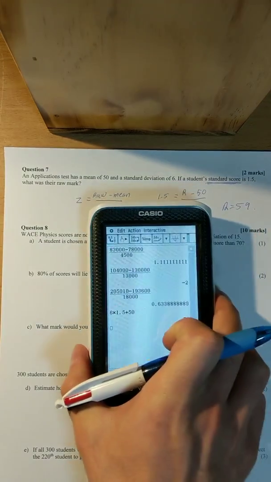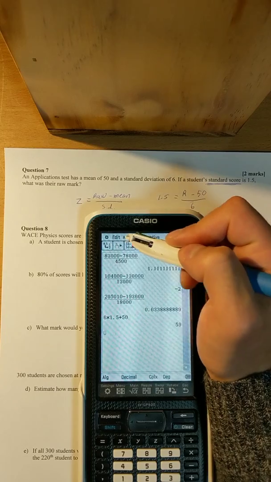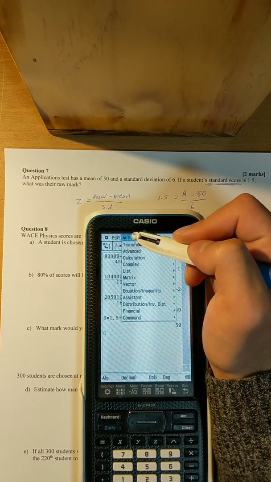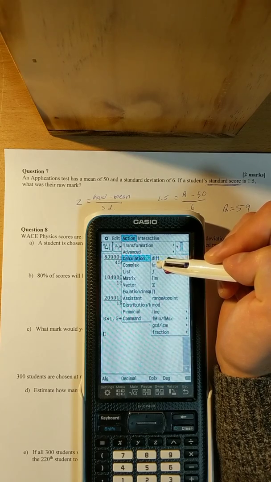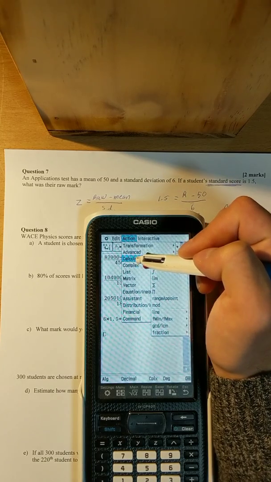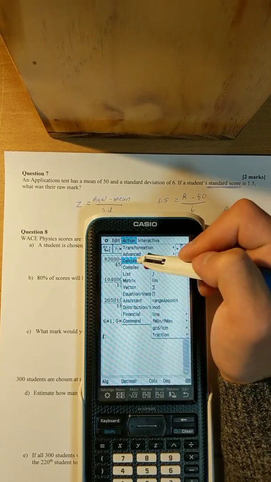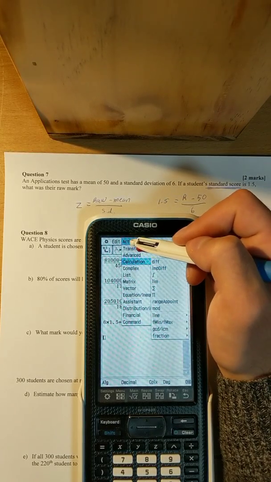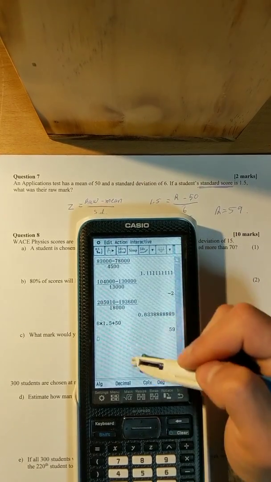I can also, maybe just to check or to save time, instead of rearranging that formula, I could have done the same thing by doing this. I could have gone action, calculation, sorry, not calculation. I'm doing the wrong thing there. Let's do it like this.